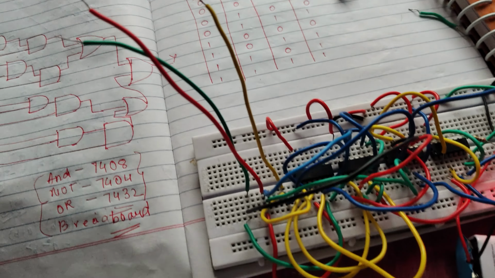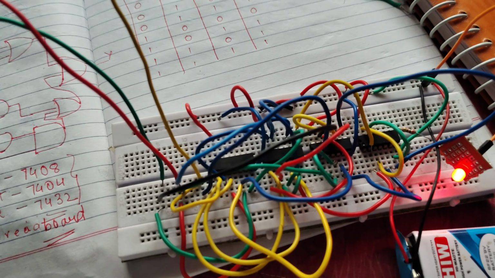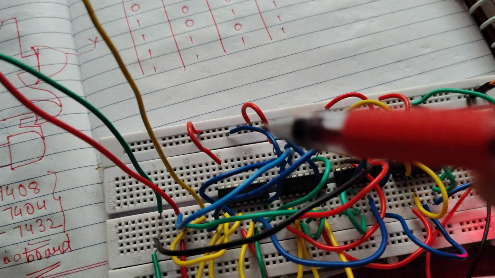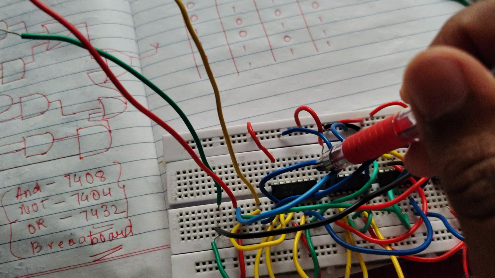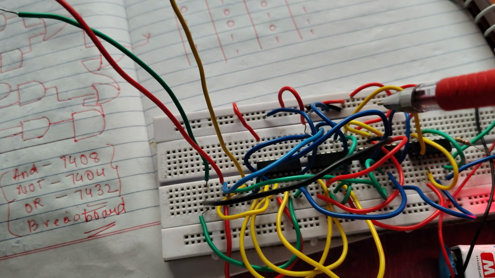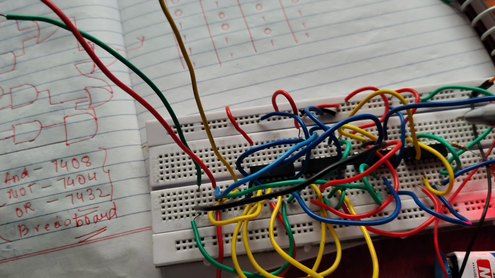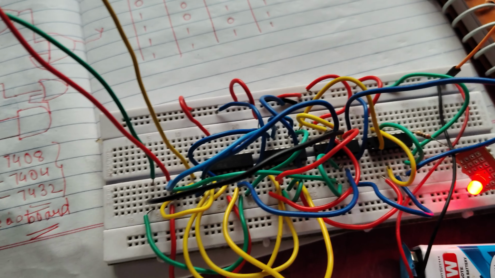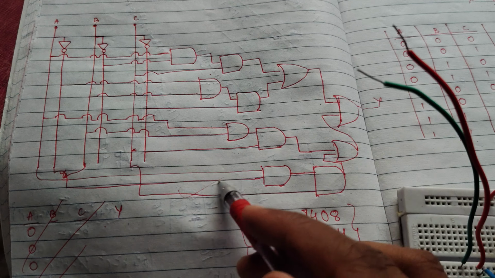So I have already made a circuit. This is going to be a messy circuit, very messy circuit. So here are the ICs. The first IC which you are seeing is a NOT gate IC, that is 7404, and the second and third ICs are 7408, and the last IC you are seeing is a 7432. So these four ICs I am going to use and make the connections as you can see here.